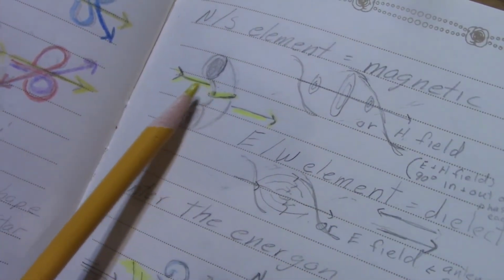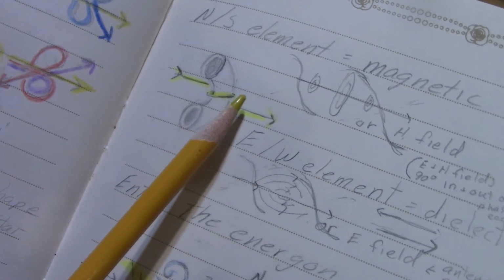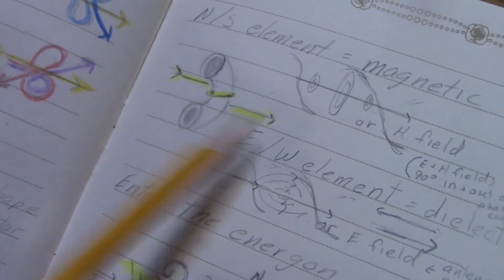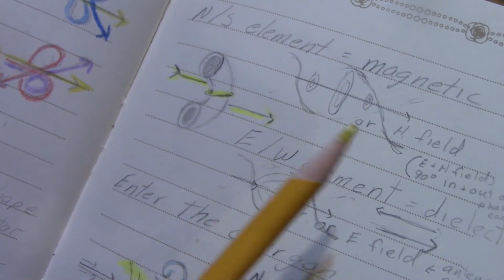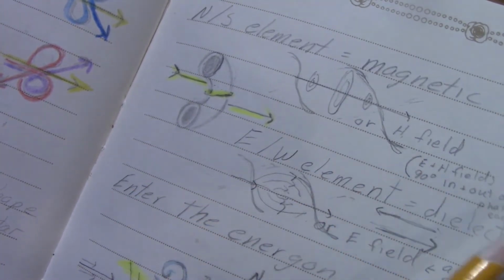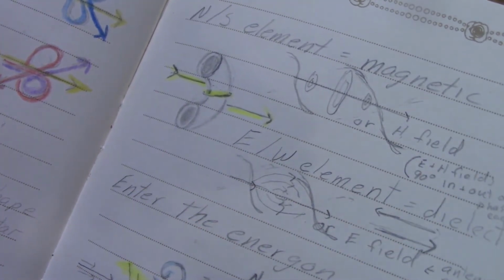So, and then the E field is the one that, say, in antenna work, the one that's going to go like this, is going to be picked up by your antennas.